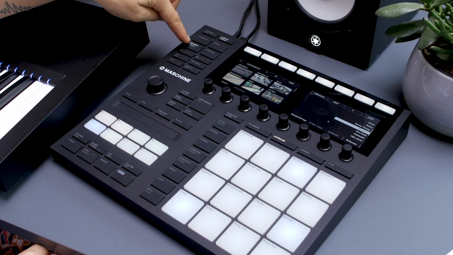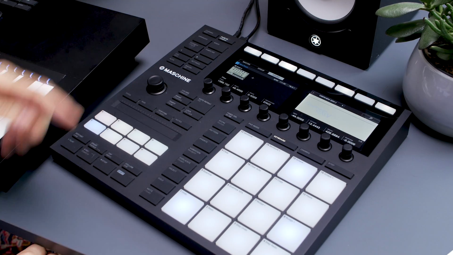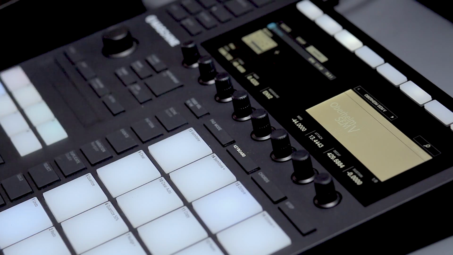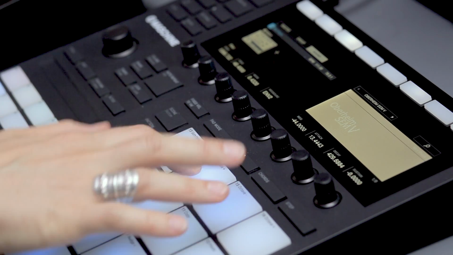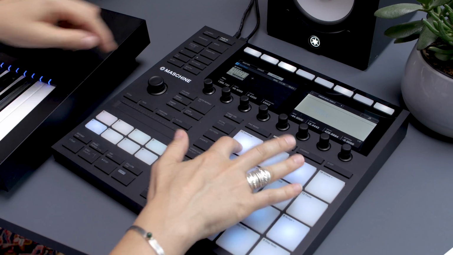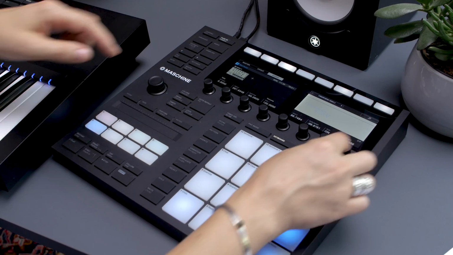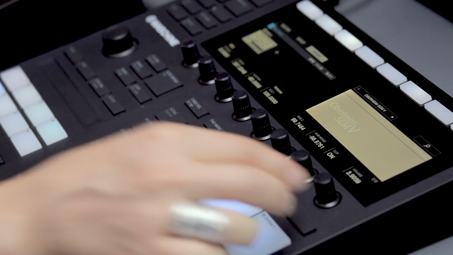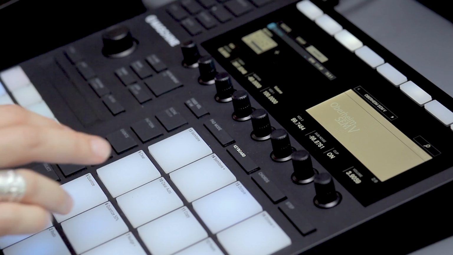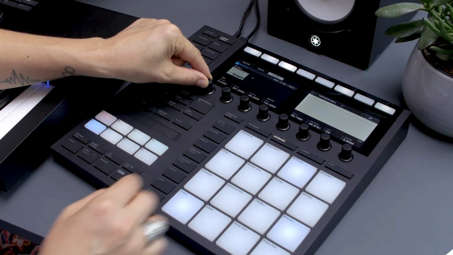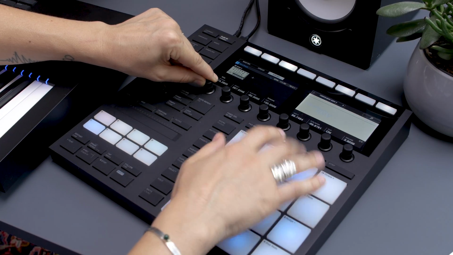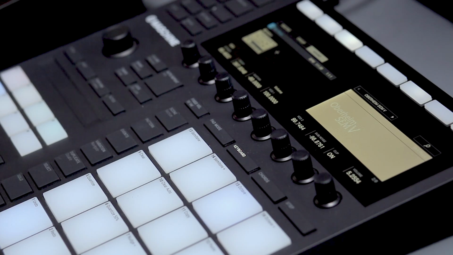Now, if I hit the plugin button, you can see that all of the pre-mapped NKS parameters show up. I think I want it to be a bit louder, so I'm going to scroll through, find the volume, and turn that up. Maybe I'll bring the attack back a bit. So I think let's play.